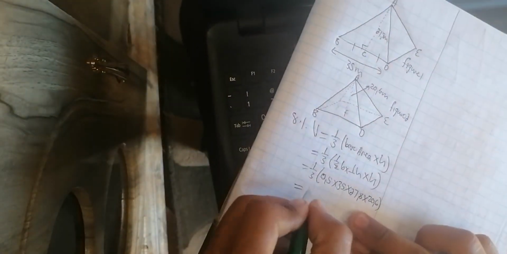And let's find the volume. 1/3 into 0.5 times 35 times 27.8 times 20.6, and we find a value of 3340.633.